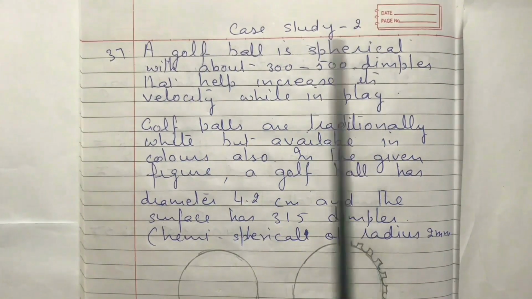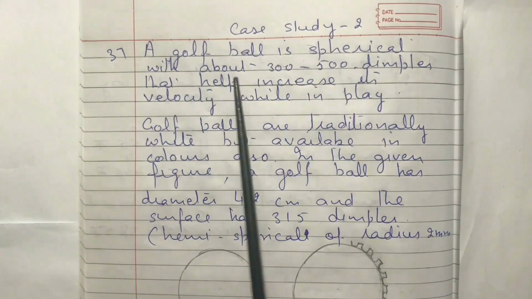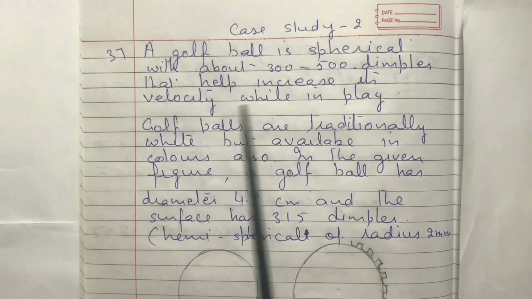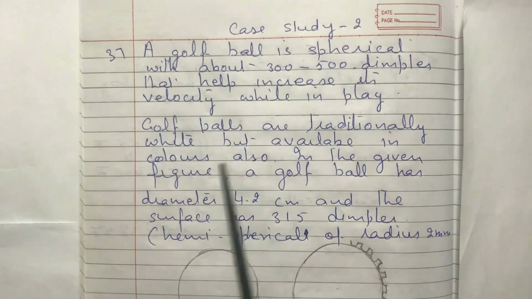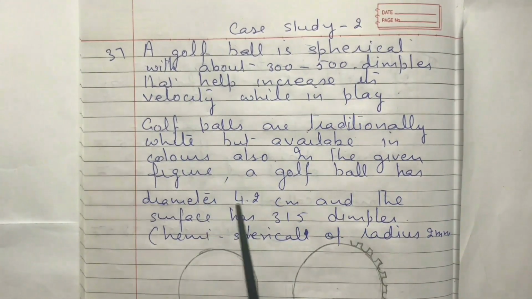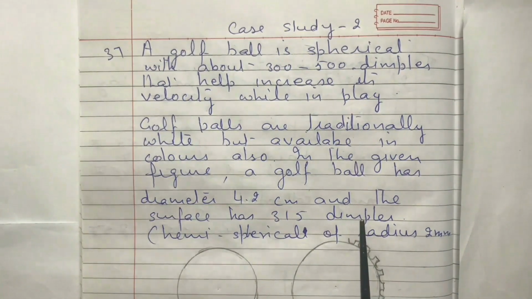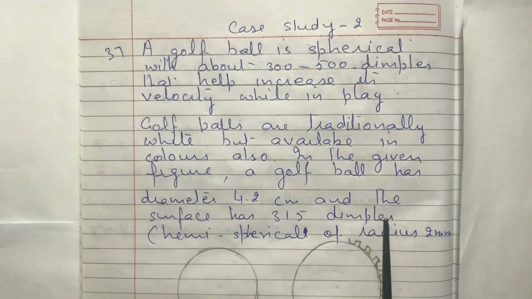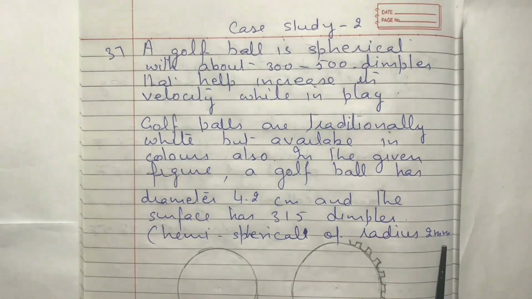Now case study 2. Question number 37. A golf ball is spherical with about 300 to 500 dimples that help increase its velocity while in play. Golf balls are traditionally white but available in colors also. In the given figure, a golf ball has diameter 4.2 cm and the surface has 315 dimples. They are hemispherical of radius 2 mm. वो जो dimples हैं वो उनकी shape क्या है? Hemispherical. और उनका radius क्या है? 2 mm, 2 millimeter.